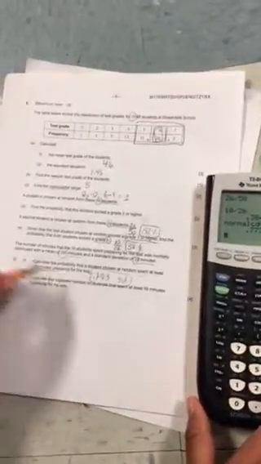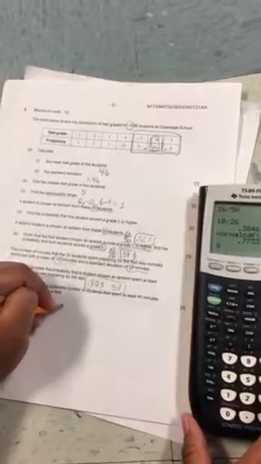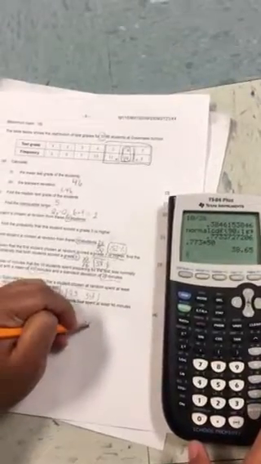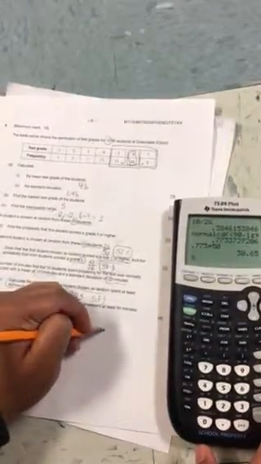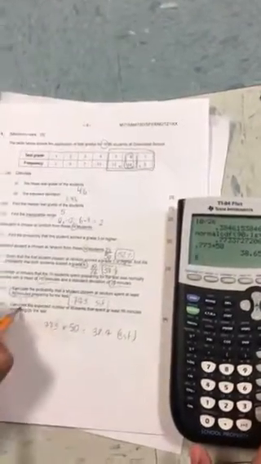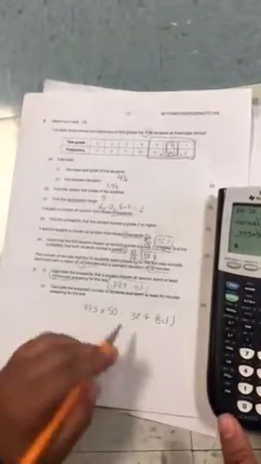Calculate the expected number of students that spend at least 90 minutes preparing for the test. So here we already have the probability. All we have to do is use that number and multiply it by 50 students, which would be 38.7 to 3 significant figures. And that would be the expected number of students. So yeah, that's how you do it.